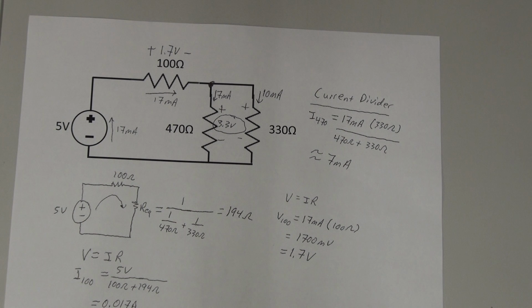Stay tuned for part 2, where we will build this circuit and we will test it out in the lab and see how close our measured data comes to our analytical data.